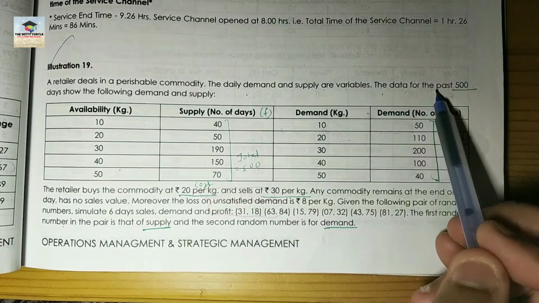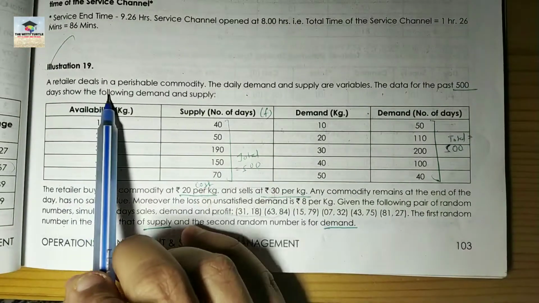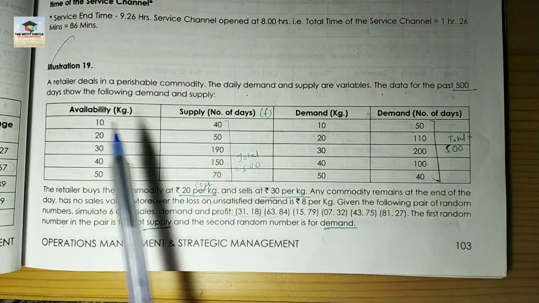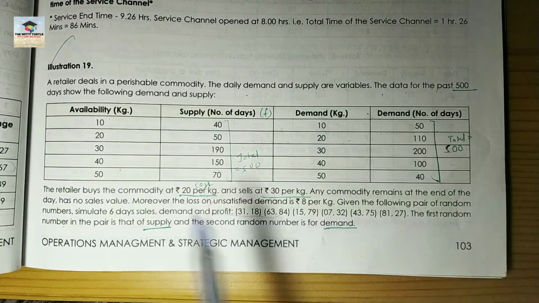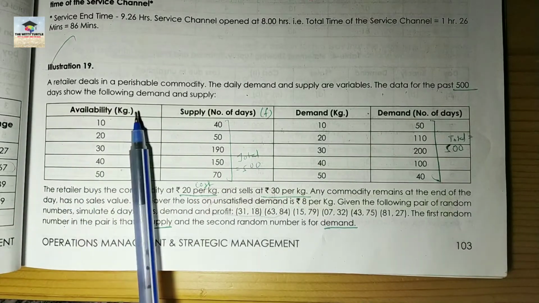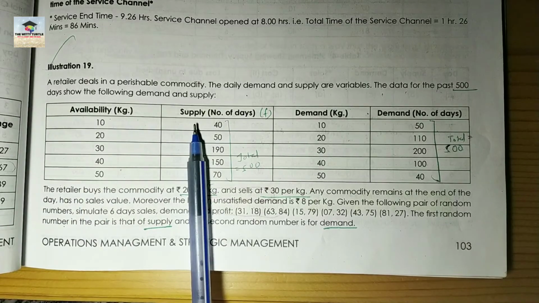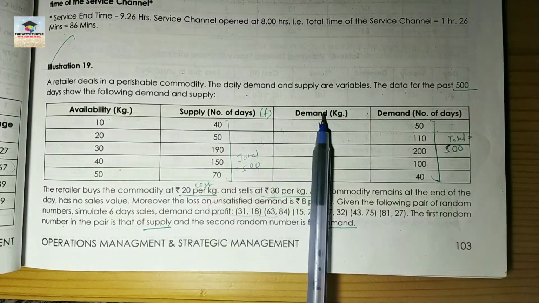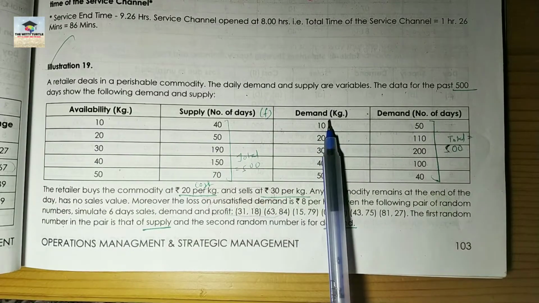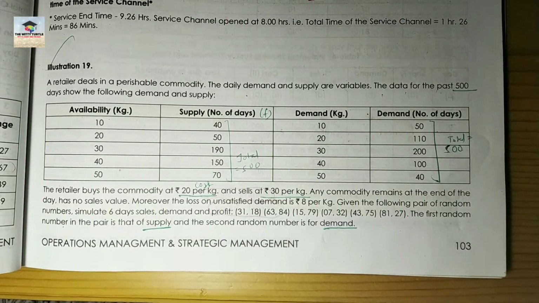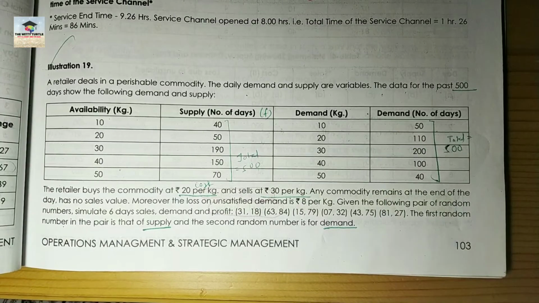The data for the past 500 days show the following demand and supply. So the data for the last 500 days are given here. The first column shows the availability in kgs. The second shows supply, and the third one shows demand in kilograms, and the last one shows demand in terms of number of days.